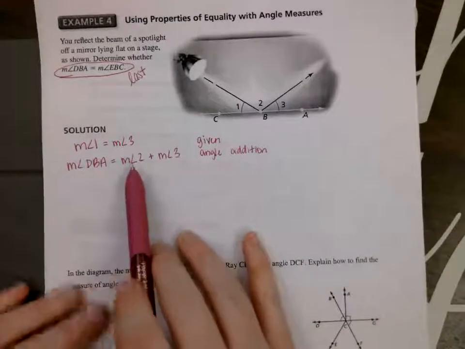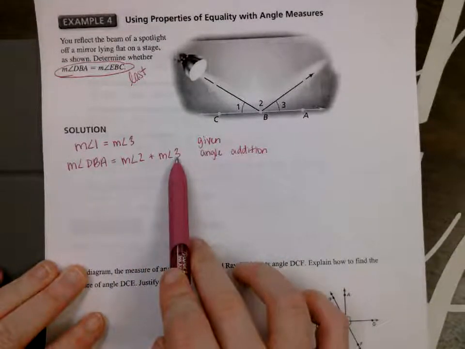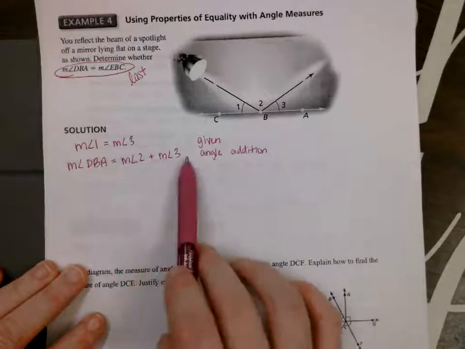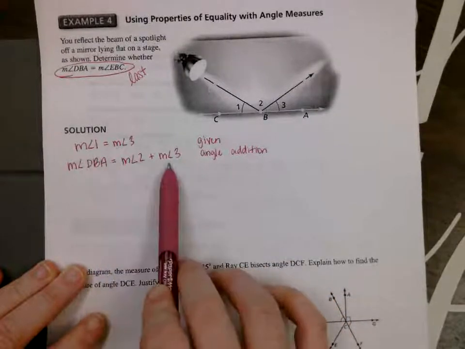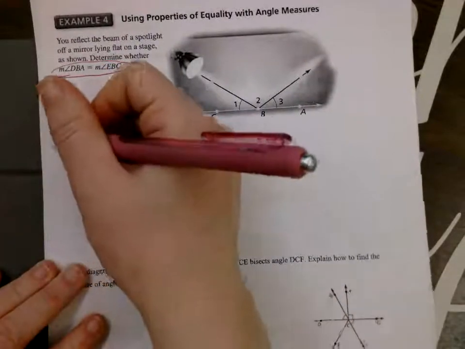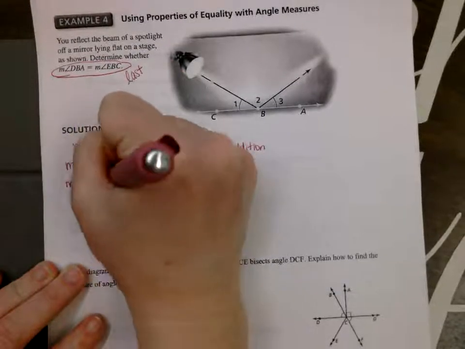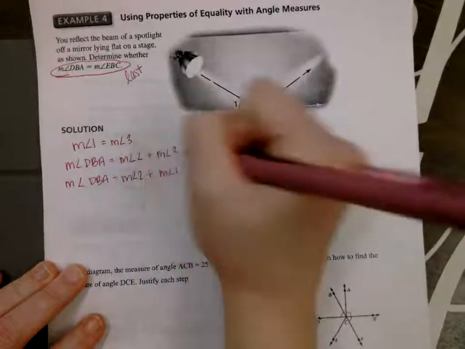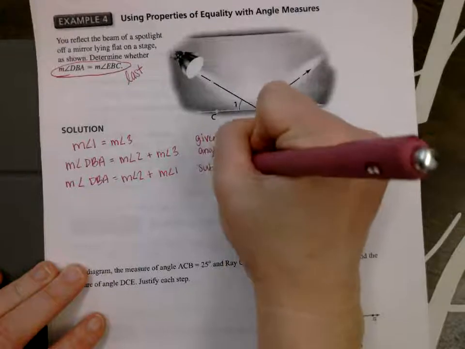So I see that 2 and 3, but I actually know something else about 3 as well. I know that it's the same as 1. So maybe these are both my quarterbacks, and this quarterback got hurt, so I need to take him out and put this one in his place. So then I would say that the measure of angle DBA is equal to the measure of angle 2 plus the measure of angle 1. And that is called substitution.